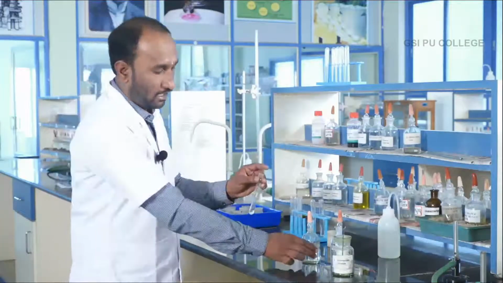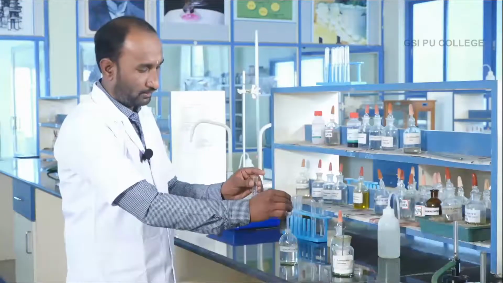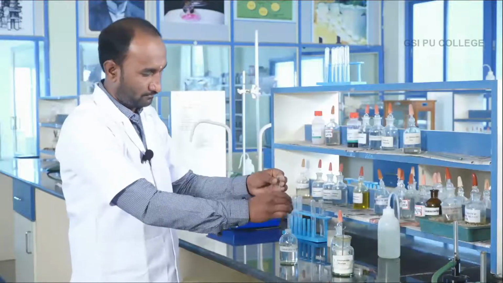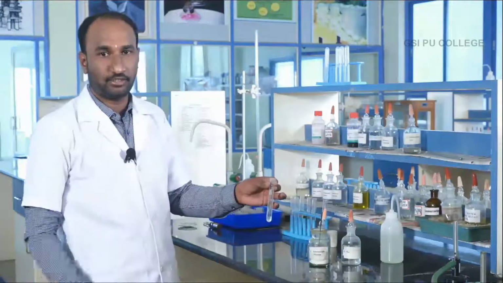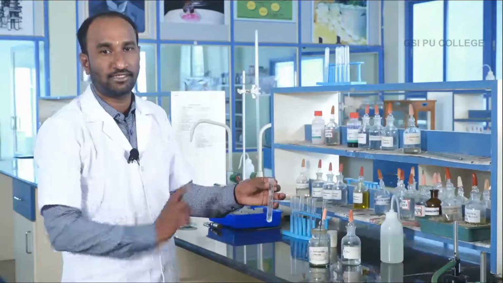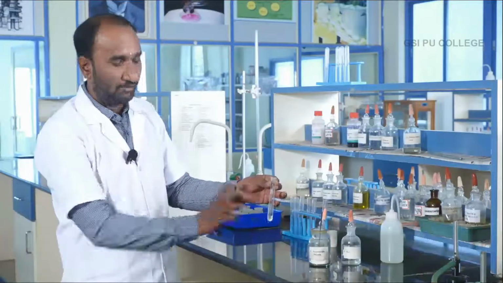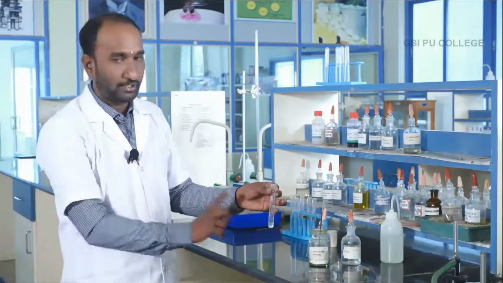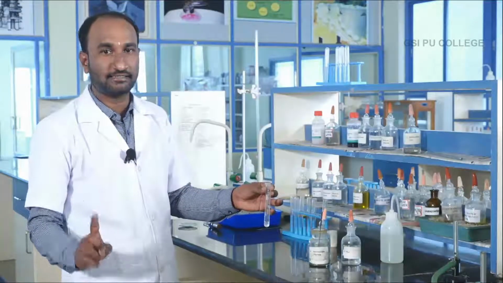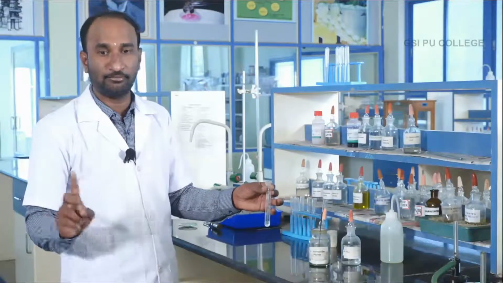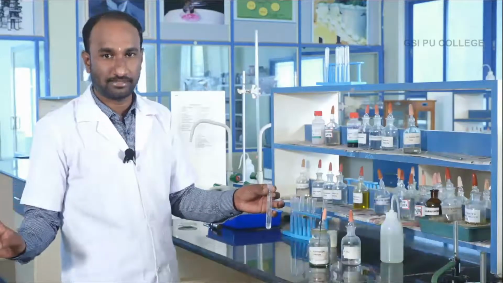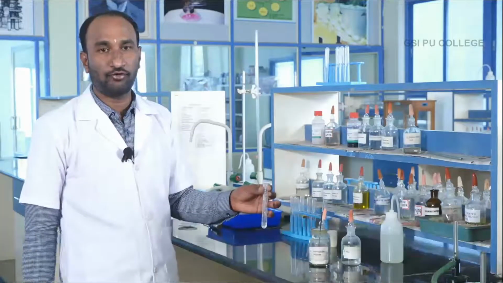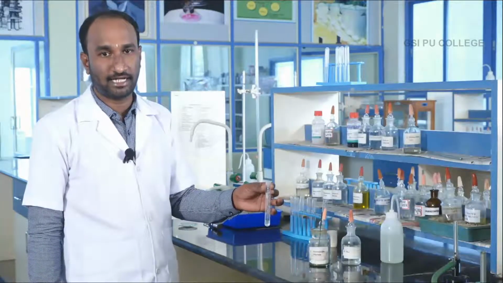Then add ammonium hydroxide. No precipitate is observed in the test tube. This indicates that third group basic radicals are also absent. Third group basic radicals are absent. Okay, third group absent, then go for fourth group of basic radical.